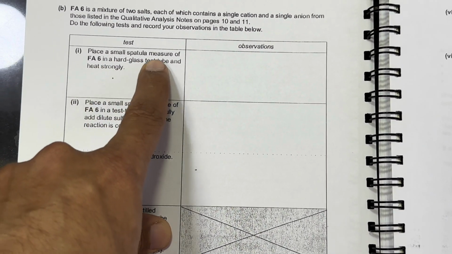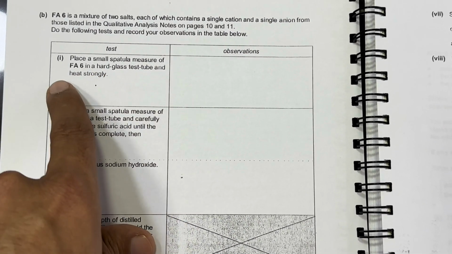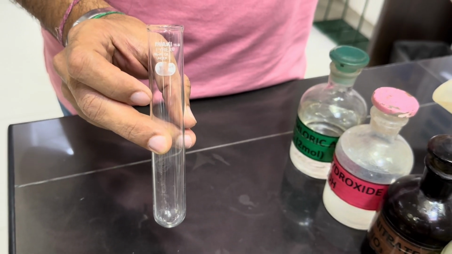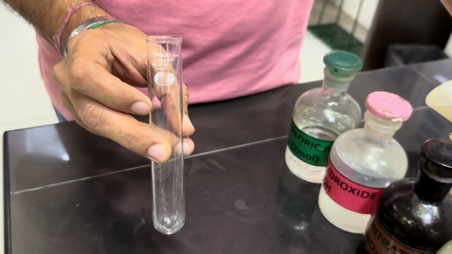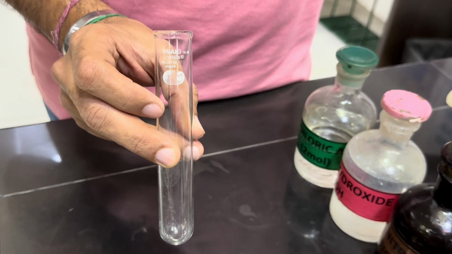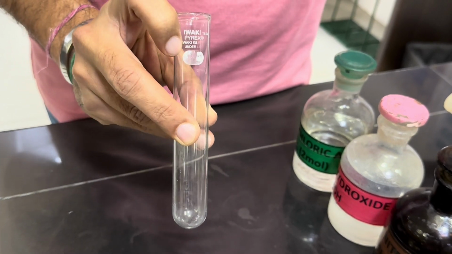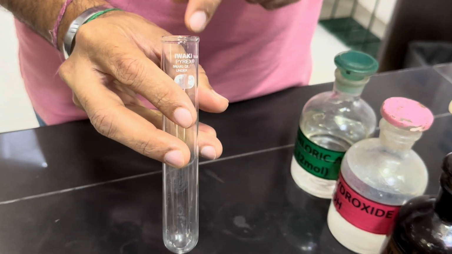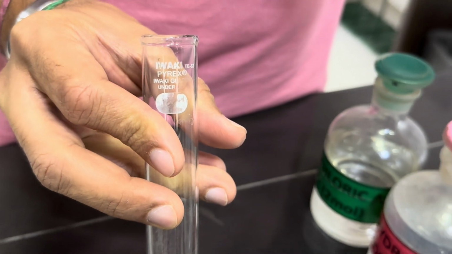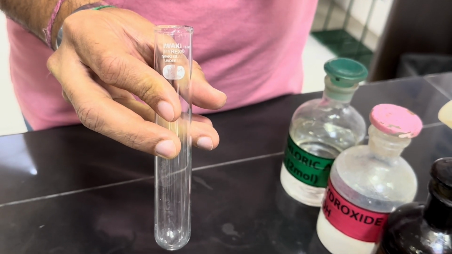Place a small spatula measure of Fa6 in a hard glass test tube and heat strongly. Now, this is what we call a boiling tube. It's actually made up of a hard glass and it's basically a bit thicker than the rest of the normal tubes. This is made up of Pyrex. We can see it's here, Pyrex written. So this Pyrex means it's made up of a hard glass which can bear higher degrees of temperature.